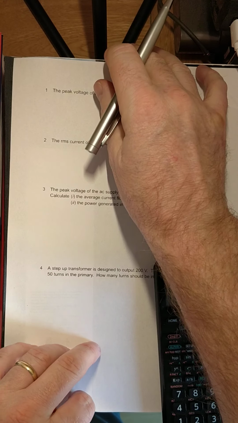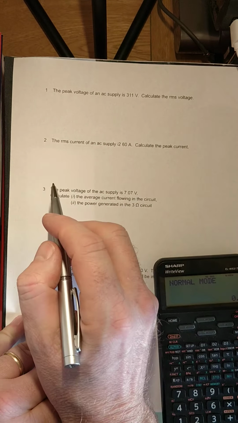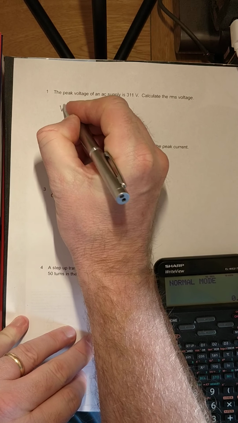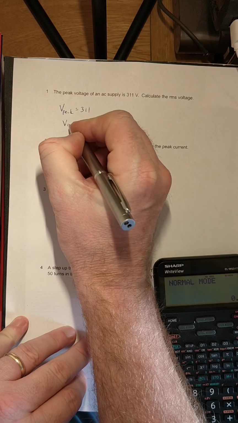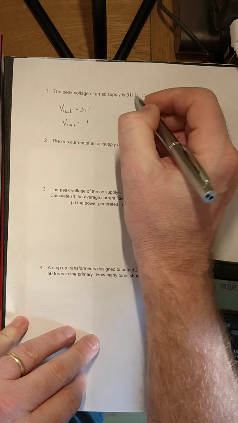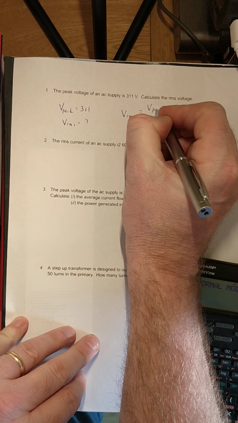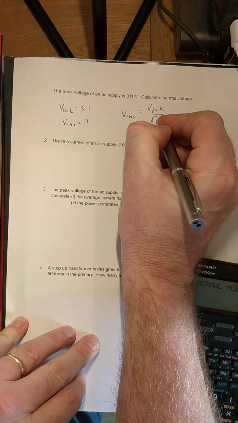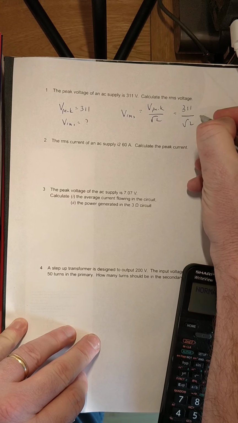So these are the questions related to AC specifically. First one, peak voltage supply is 311 volts, so voltage peak 311. We're asked for the RMS. Remember the RMS is going to be less than the peak, so the formula from your tables or just using your factor is that. So it's 311 over root 2.